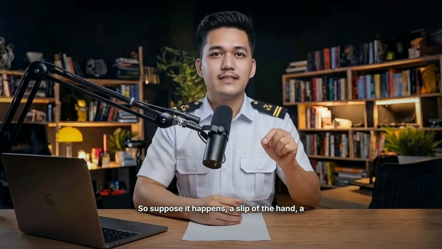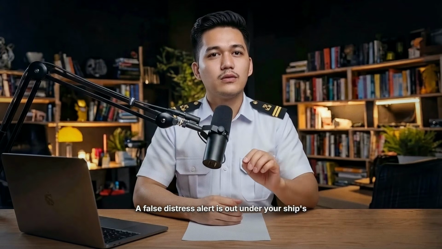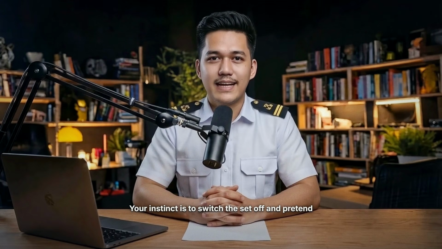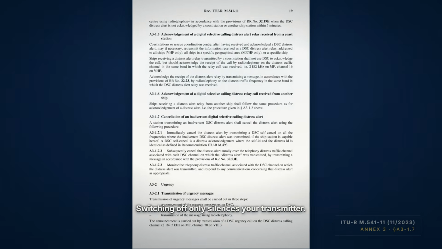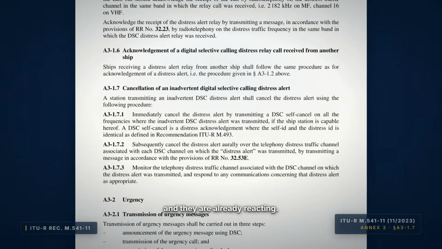So suppose it happens: a slip of the hand, a knocked beacon, a false distress alert is out under your ship's name. Your instinct is to switch the set off and pretend it never happened. That is the one move that makes it worse. Switching off only silences your transmitter. The alert is already with the rescue authorities, and they are already reacting.